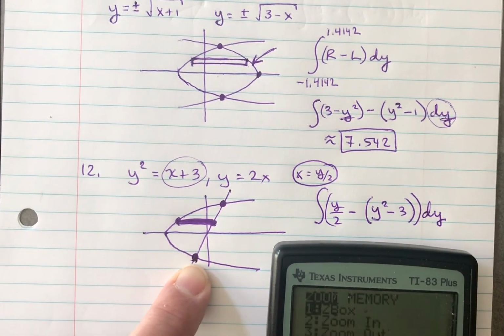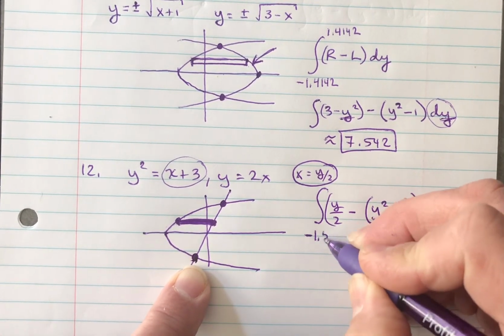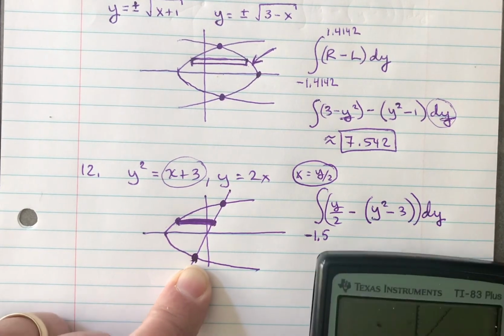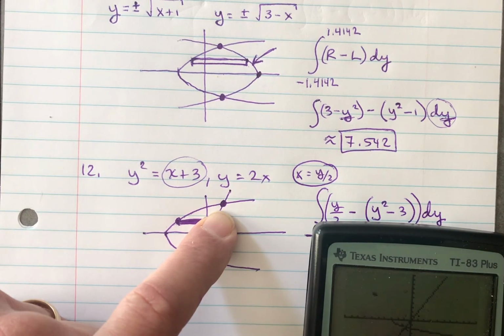And now when I hit zoom 6, we'll get that line, and then we get that parabola. Now I need the y value of that point. If I hit second trace, 5, enter, enter, enter, I will get my y value is negative 1.5. So I'm going to integrate from negative 1.5. And now I need to get the y value of where they intersect up there.